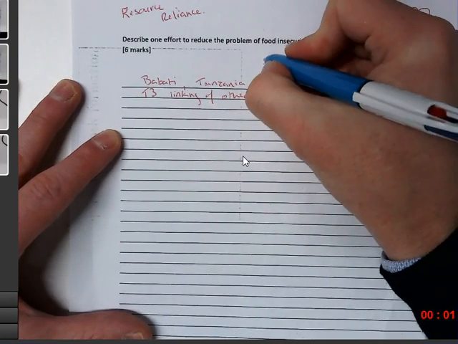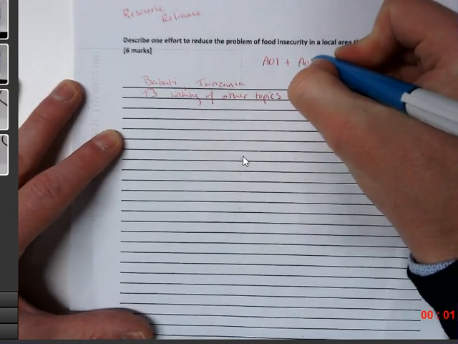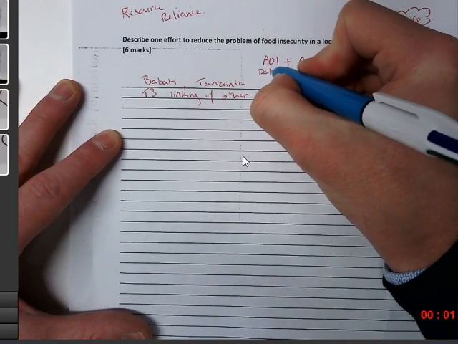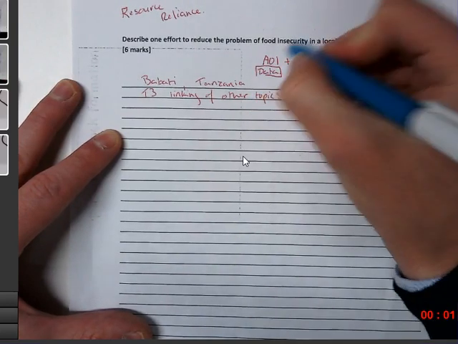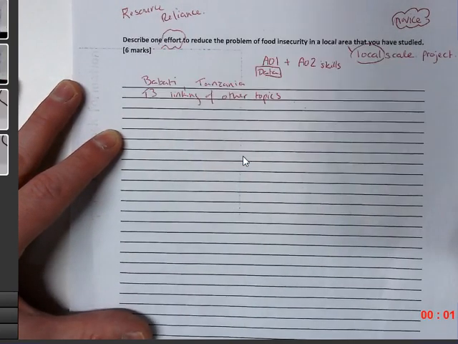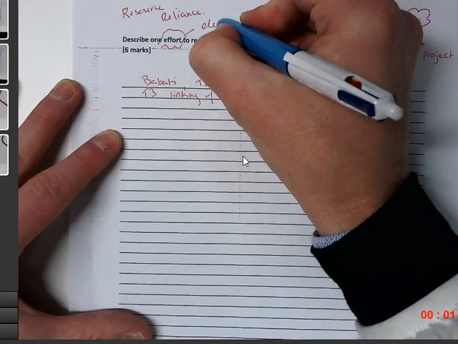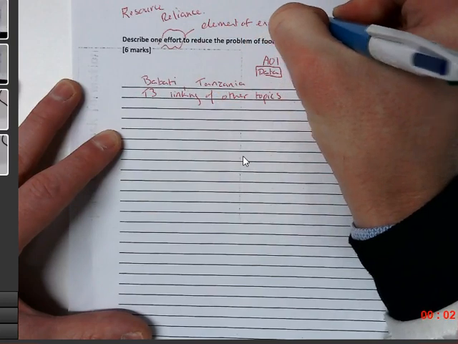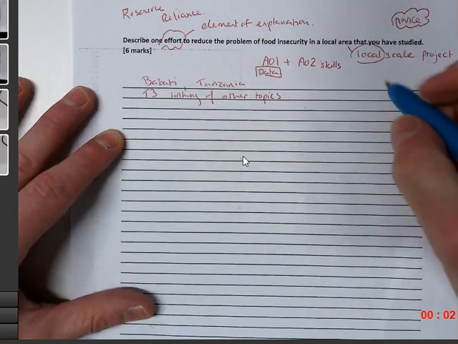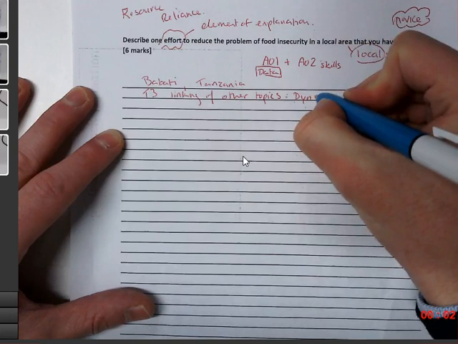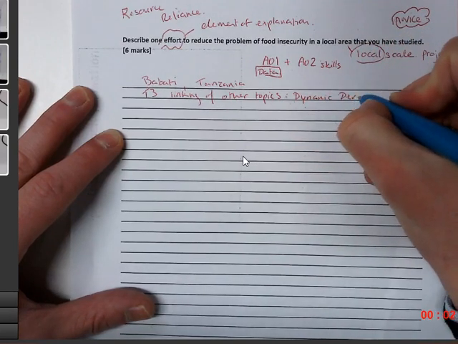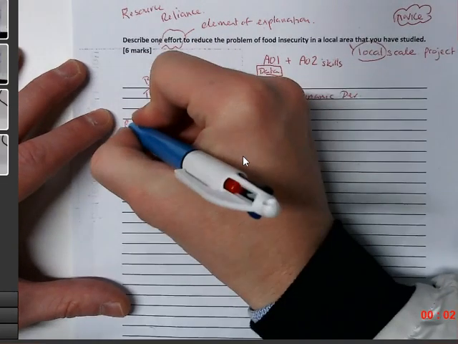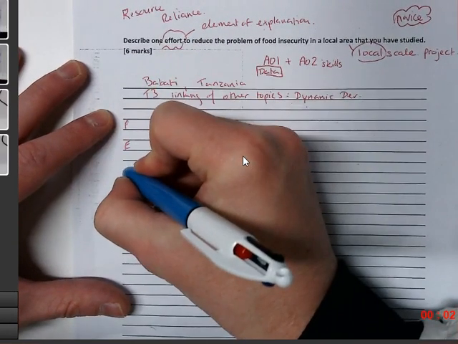Okay, so mostly what we're looking at here is AO1 and AO2 skills, which is mostly giving data and description, and not necessarily explaining, but the fact that we have this word effort here suggests that there's going to be an element of explanation of how food security was to be achieved by this project. So tier 3 linking of topics, there's going to be stuff like dynamic development coming in here. I'm going to start off and say that we can have a PEEL structure because of that element of linking.